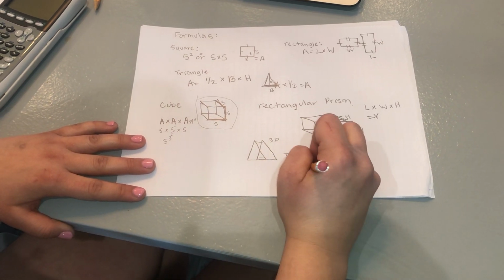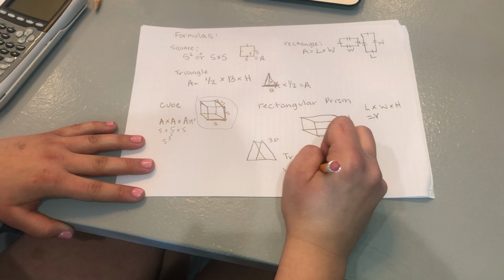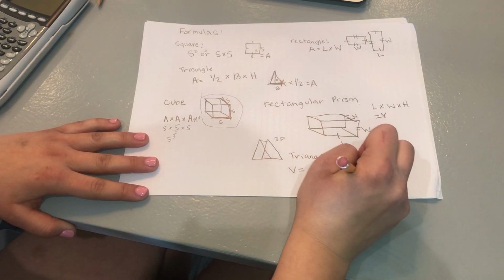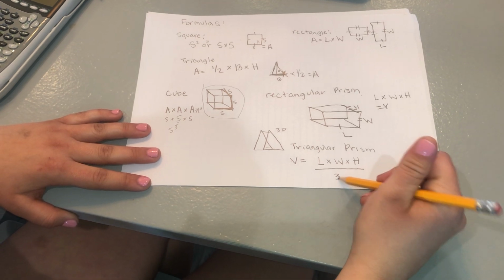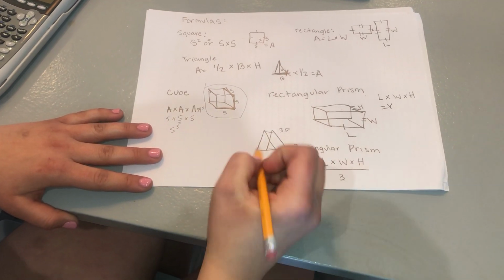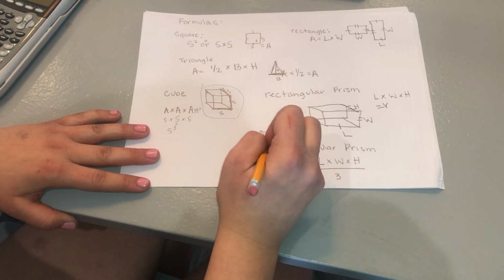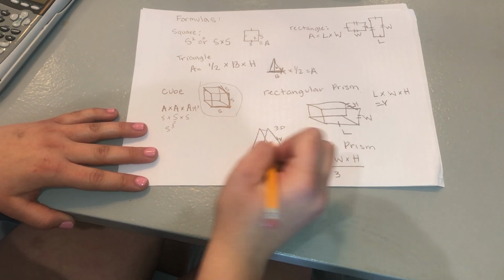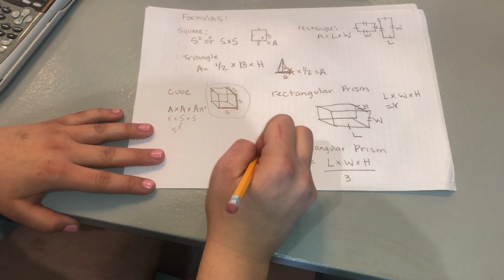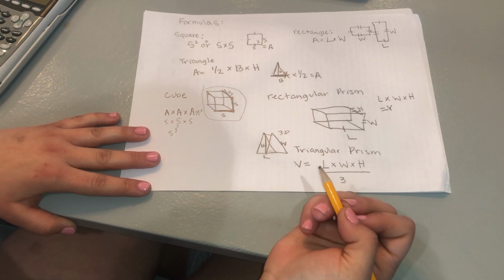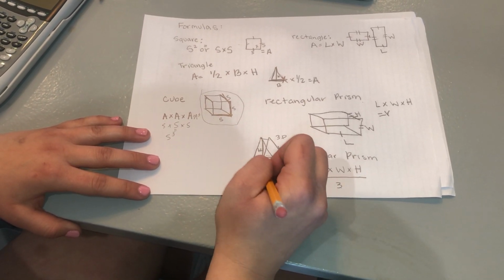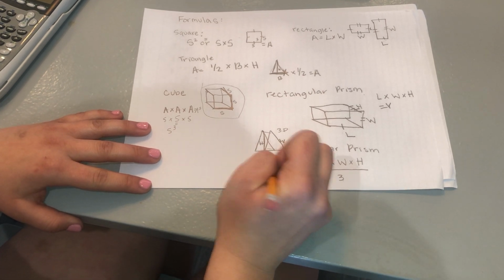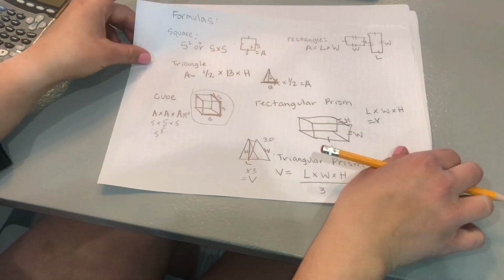In this one, the volume formula is length times width times height divided by 3. The reason it is 3 is because there's 3 sides of a triangle. So length times width times, remember you use the middle of a triangle as your height to be more precise. So when multiplying those three and dividing by 3, you find your volume of a triangular prism.